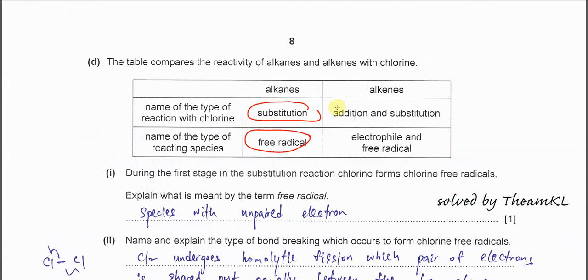If the chlorine reacts with alkene, it can undergo two processes. Either add into the double bond, or undergo substitution. Okay, and the substitution involves free radical. The addition is electrophilic addition.